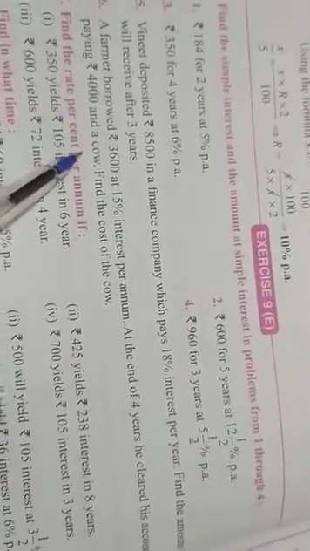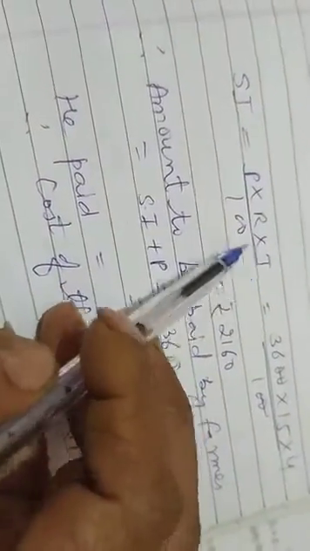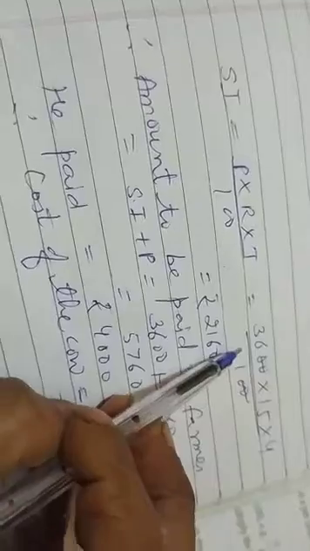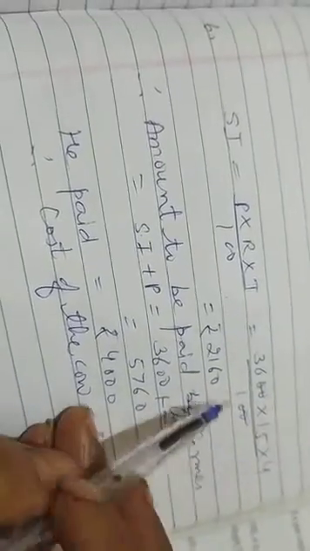Now 6th question. A farmer borrowed rupees 3600 at 15% per annum, and at the end of 4 years he cleared his account by paying rupees 4,000 and a cow. Find the cost of the cow. See, SI is equal to P into R into T upon 100. Put the principal 3600, rate 15, time 4.